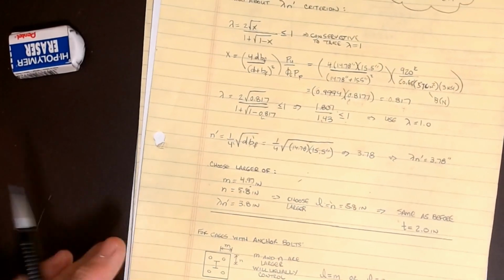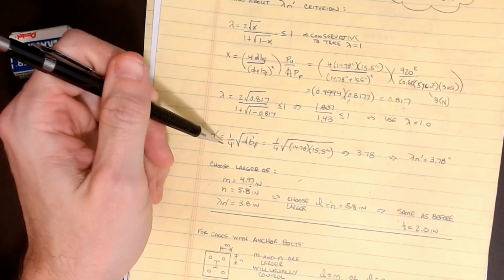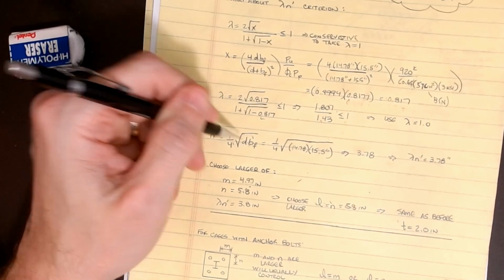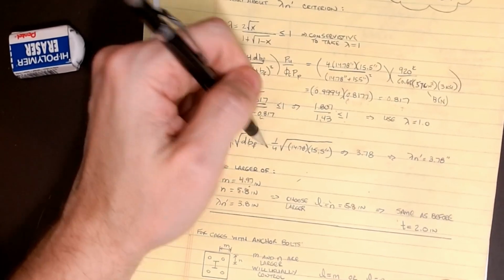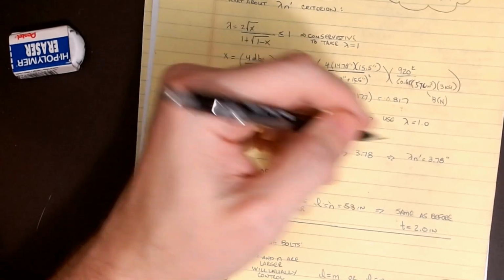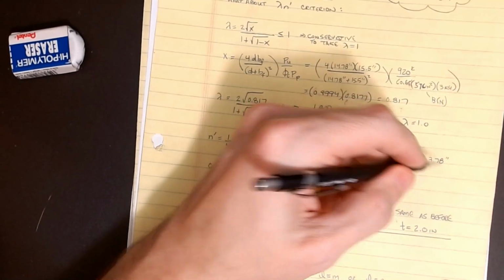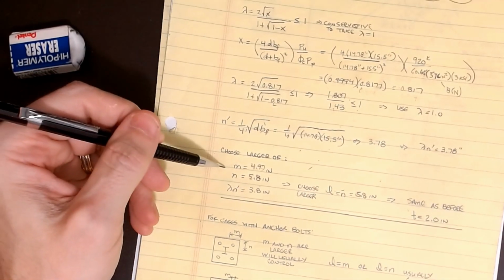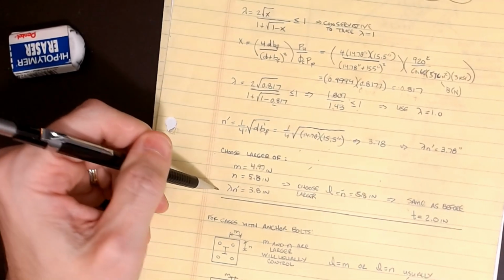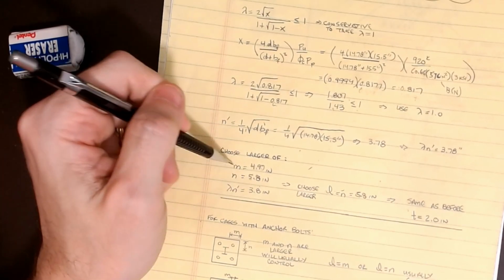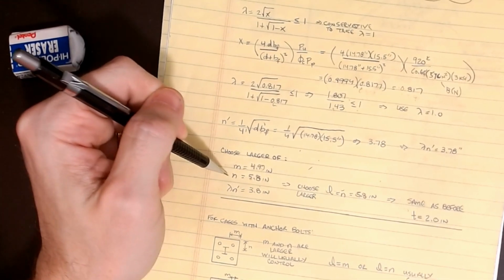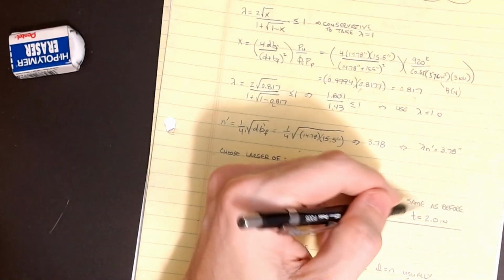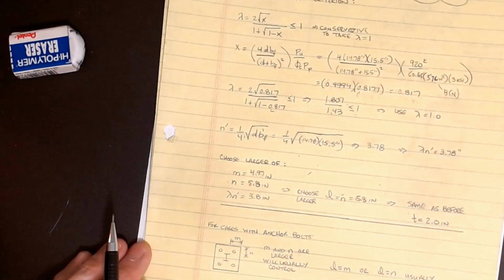So once I do that, then you can calculate n prime as being 1/4 of the square root of d times bf. Okay, and so if I do that, the n prime parameter is 3.78. So then lambda n prime is 3.78. And so all we do then is modify our selection of the larger of m, n, and lambda n prime. If I choose the larger of these, clearly my 5.8 is still controlling, which is what we had in the last calculation. It's the same as before. The thickness of my plate will be 2 inches on that.